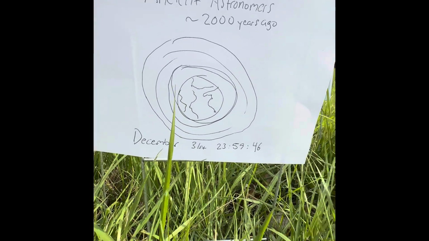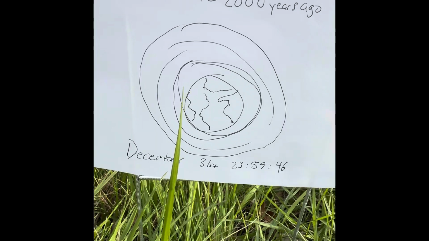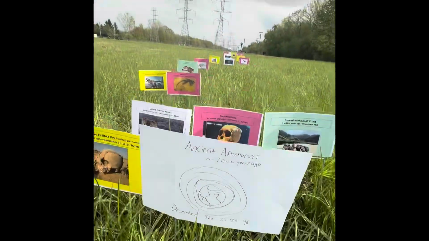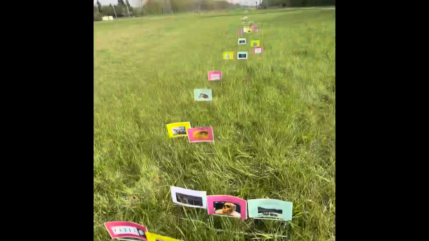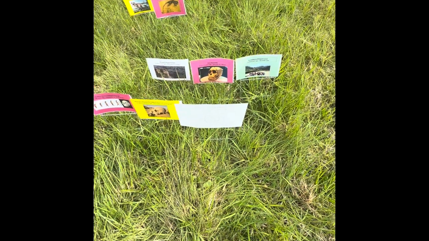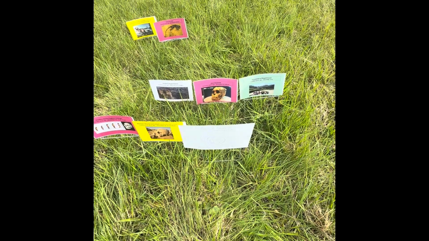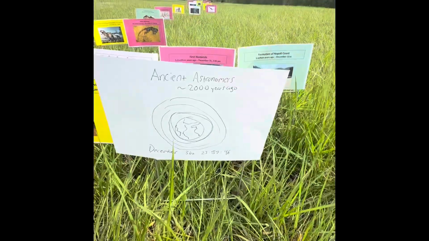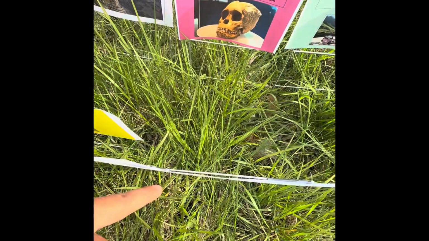But here's our ancient astronomers 2,000 years ago, and it's a very crude image of a geocentric model from Ptolemy, roughly 2,000 years ago. I just wanted you to think about that. In the grand scheme of things, we've come all this way: 11 months, 30 days, 23 hours, 59 minutes, and 46 seconds. And this is where we are at ancient astronomers 2,000 years ago, and we're right here, just barely before where we are now. So it's pretty significant to think about how insignificant we are in the grand scheme of time.